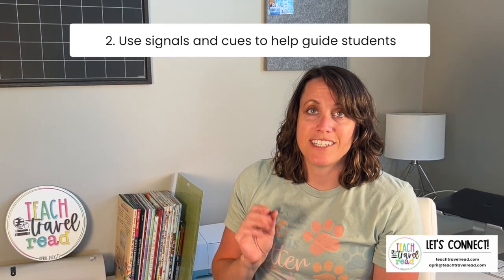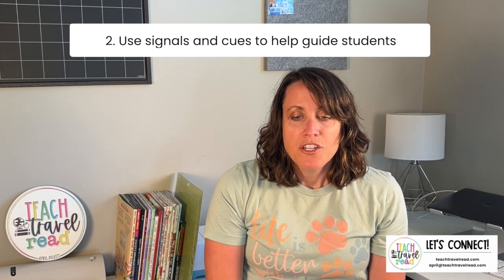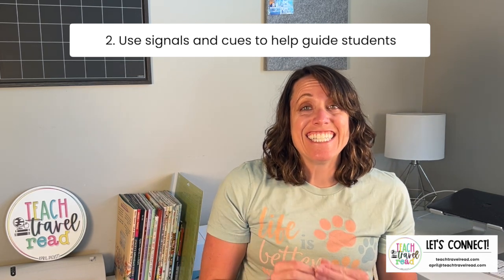Next, you can use signals and cues to help guide your students. So again, consistency is key here. Whether it's a chime, a bell, a hand signal, a visual timer, establish those clear signals early on and stick to them. If you don't stick to them, then they become meaningless.